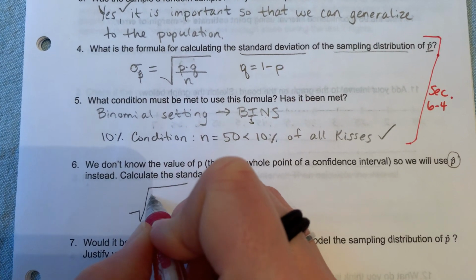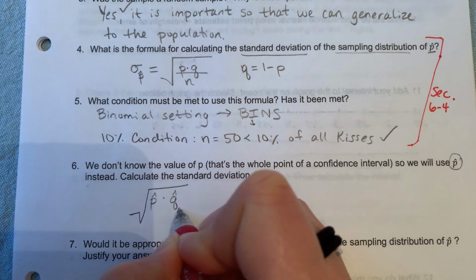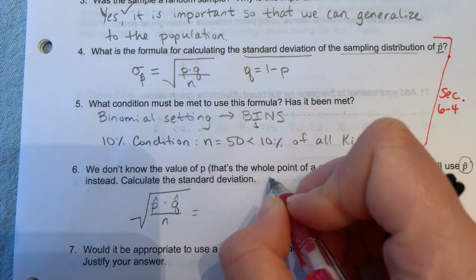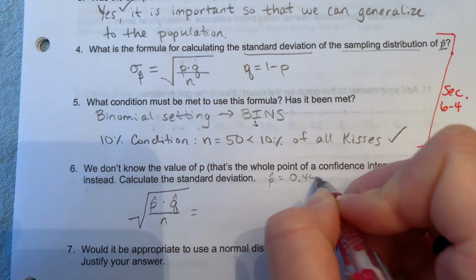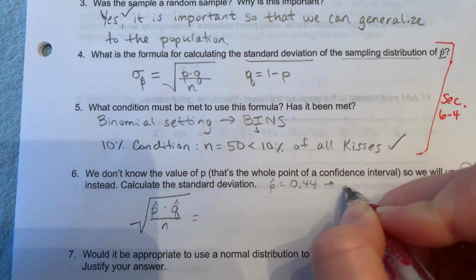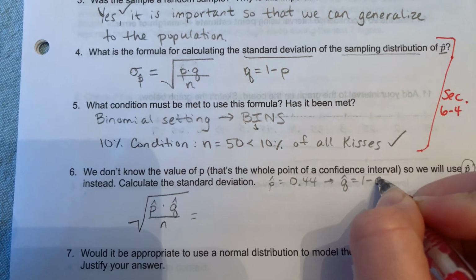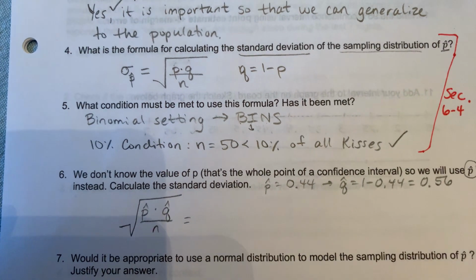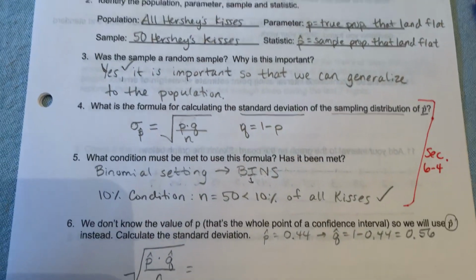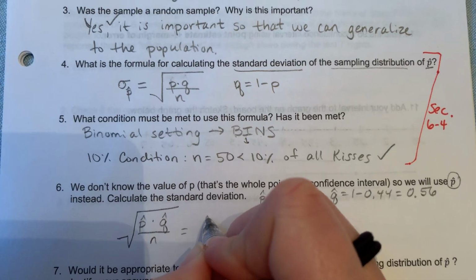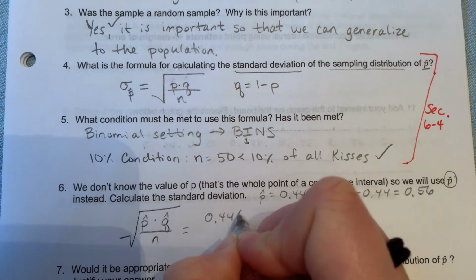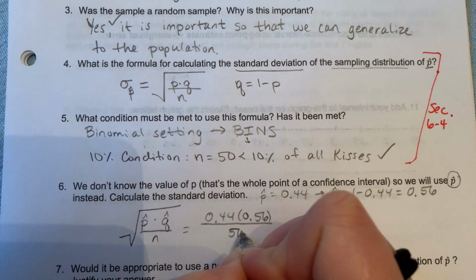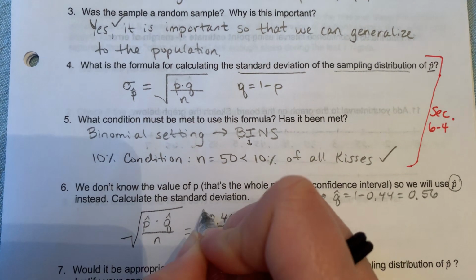Again, we're using p hat times q hat divided by n. Told you those hats were coming in eventually. So let's remember p hat is actually 0.44 for us. That makes q hat 1 minus 0.44, which would be 0.56. And we also had that n was equal to 50. Okay, so let's plug in. We have 0.44 times 0.56, all divided by 50. And then we have to take the square root of all of that.